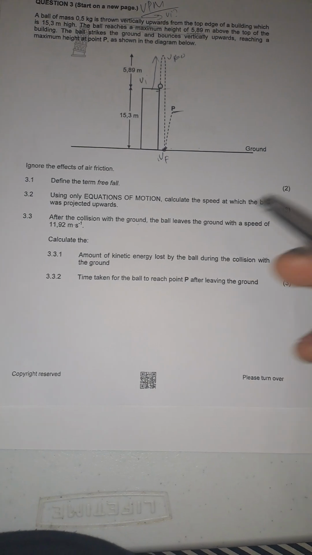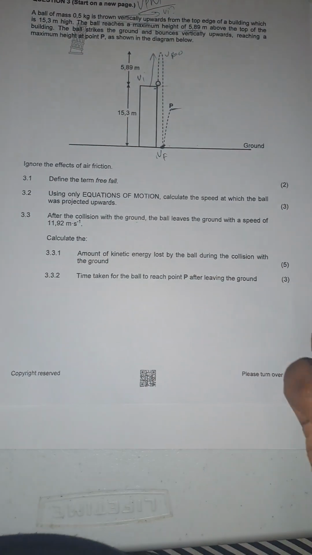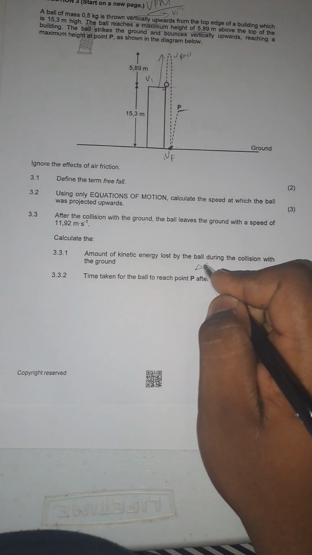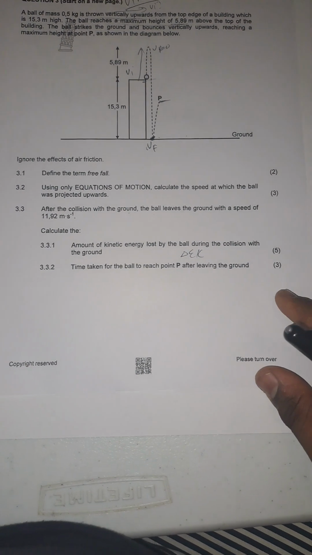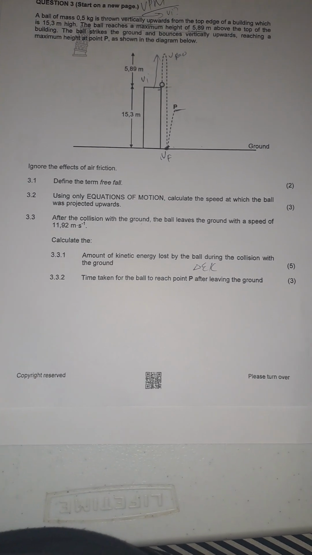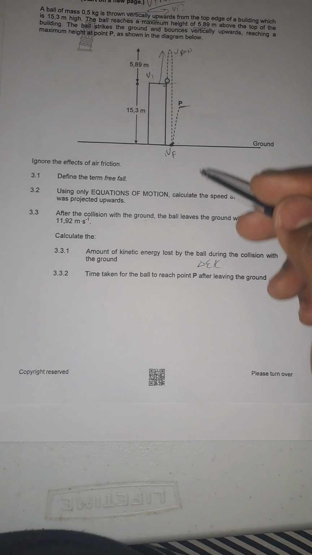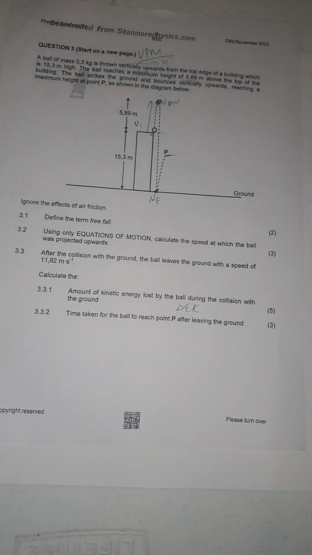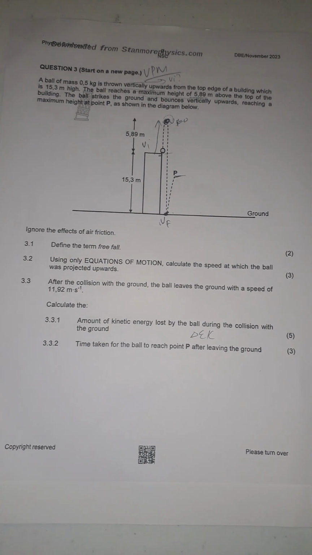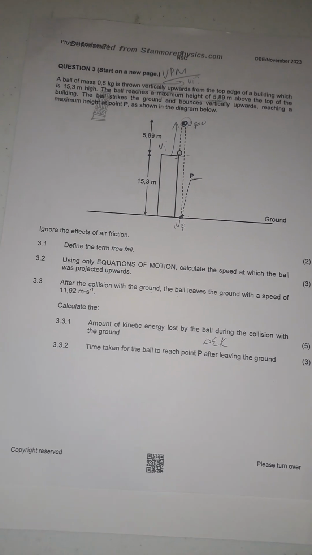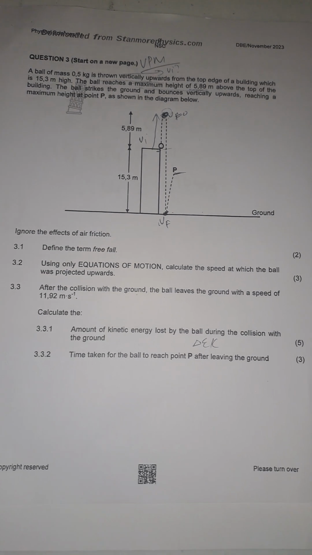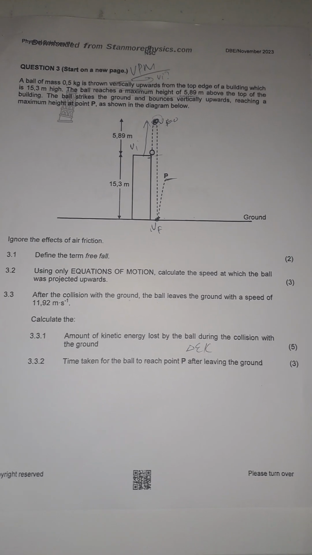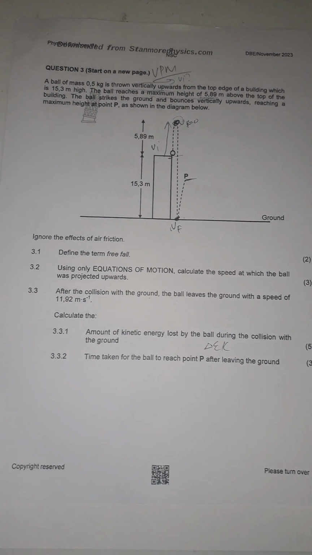That 11.92. But now the question says they want the amount of kinetic energy lost, meaning that they're simply looking for the change in EK during the collision with the ground. So the first thing we are going to start calculating is the final velocity with which the ball moved from this point here, the maximum height, down to this point here. We have to start by finding the velocity there, because if we don't do that, we won't find the correct answer. So let's go.